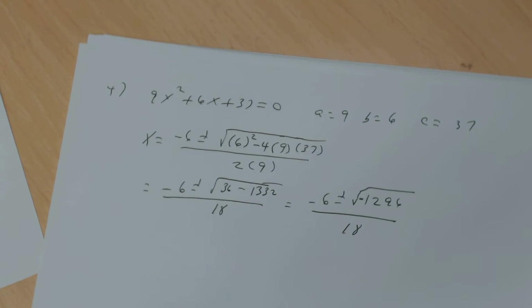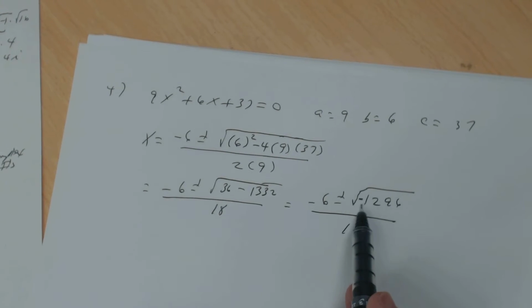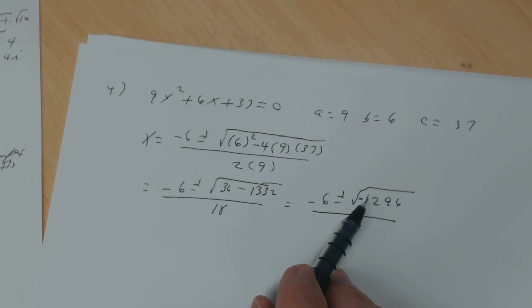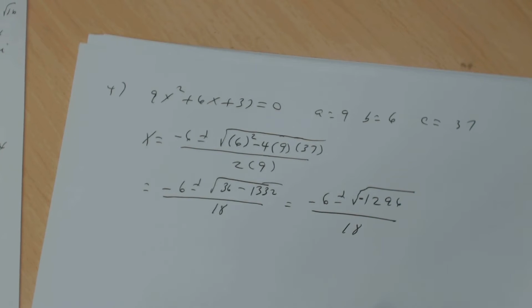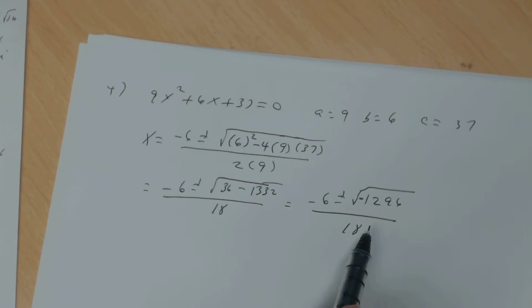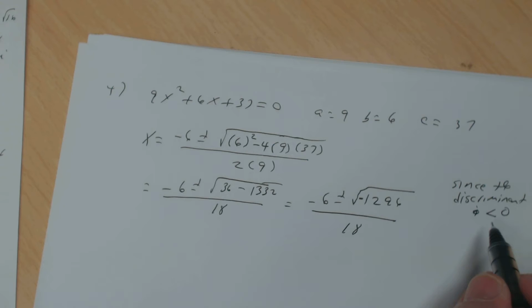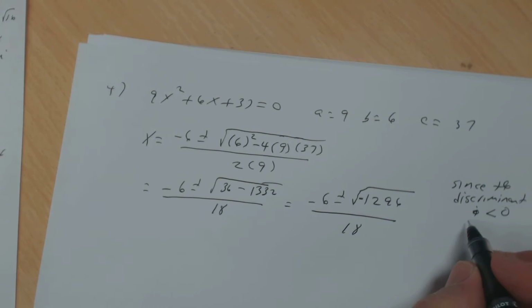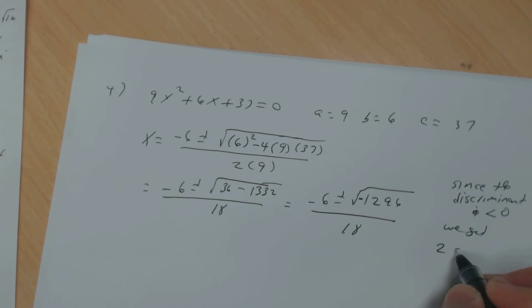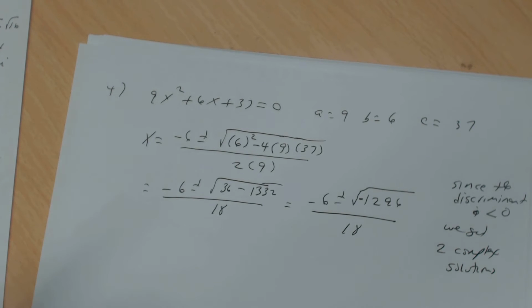Now, before we go on, I want you to remember something. This is kind of review from previous lessons. You see, this is your discriminant. So this whole part right here is the discriminant. Well, it turns out the discriminant is negative. So if the discriminant is negative, you're going to get two complex solutions. So since the discriminant is negative, meaning less than 0, we get two complex solutions.